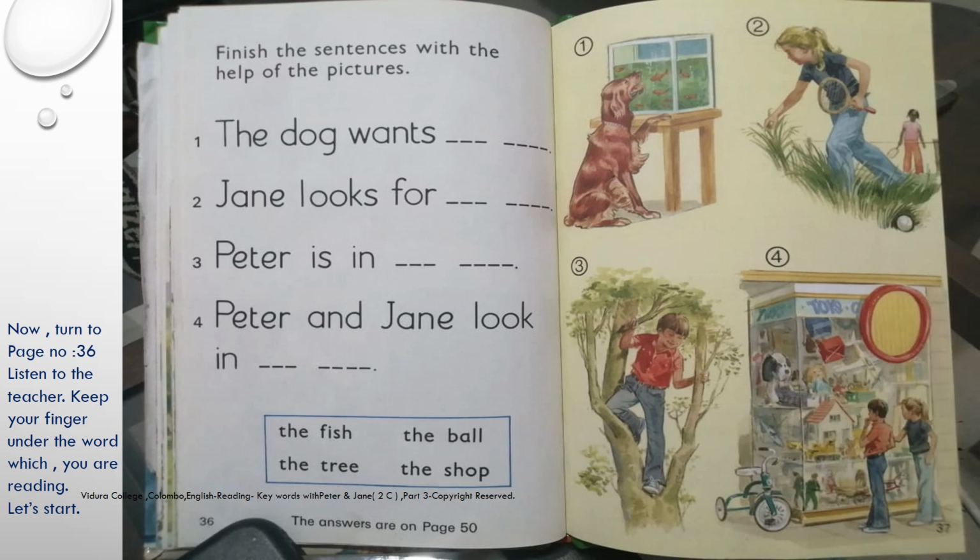What is the dog looking for? It is looking at a fish tank. So, the dog wants the fish. What is the answer? The answer is the fish. Let's read with me. The dog wants the fish.